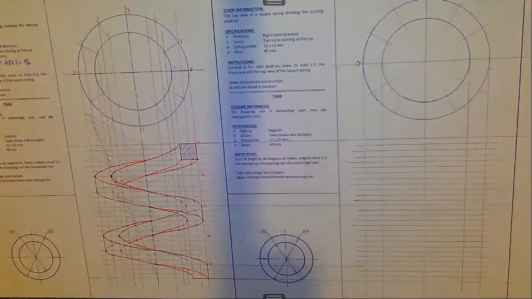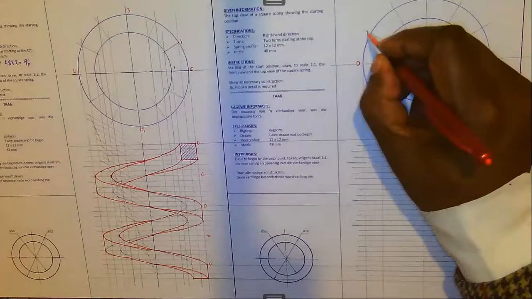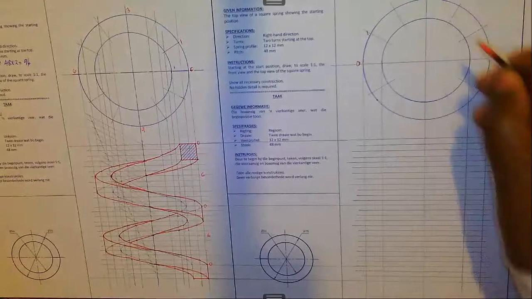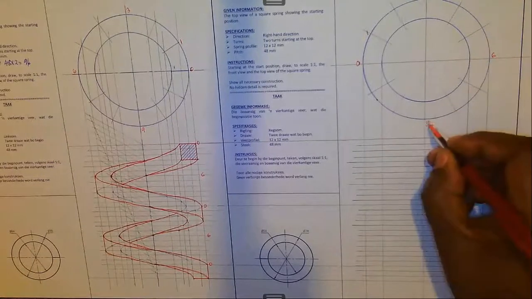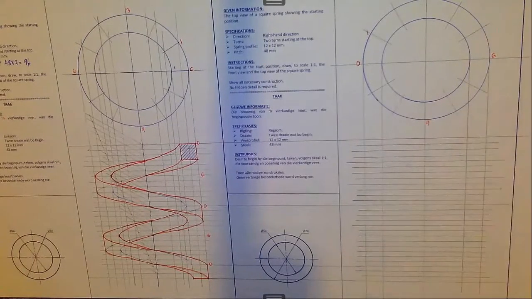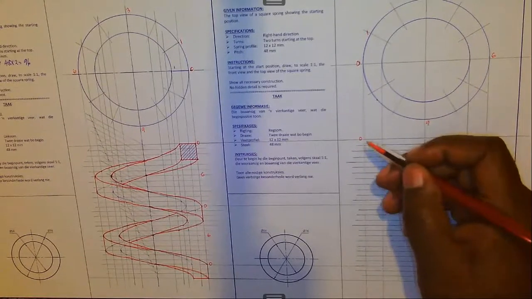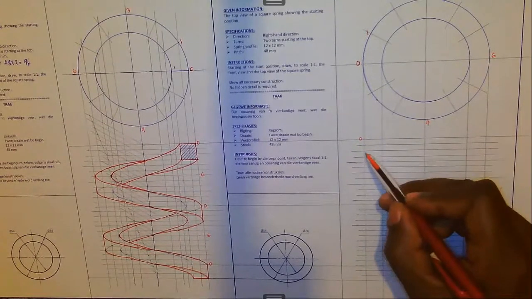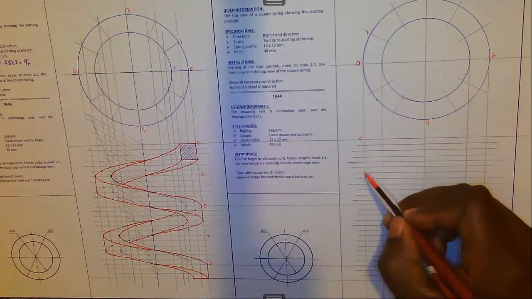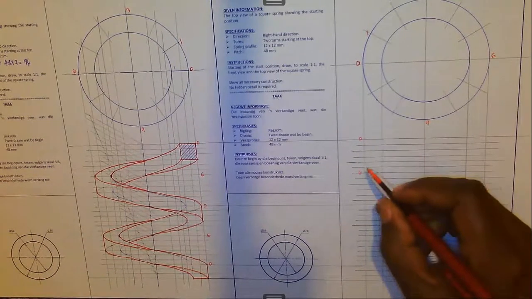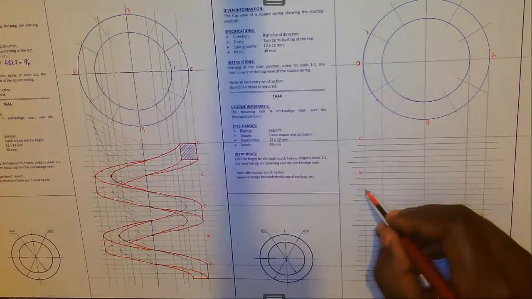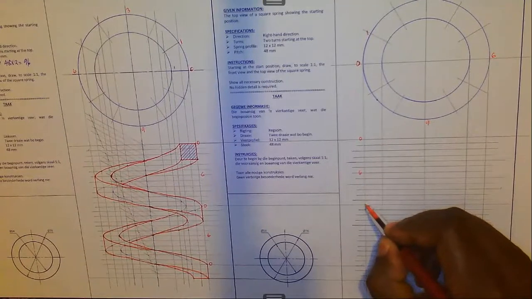Right, it's right-handed, so it should go in a clockwise direction. So that's point 1, point number 3, point 6, point 9, like that. Then we also have got our point 0 there. Right, so it's 1, 2, 3, 4, 5, 6, which is a half a pitch. 7, 8, 9, 10, 11, 12.